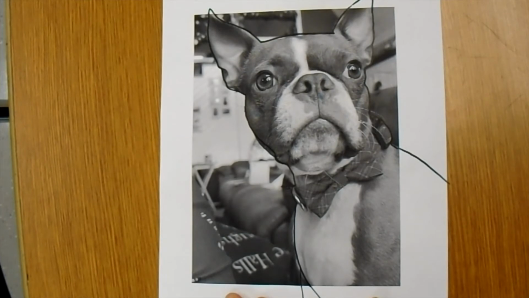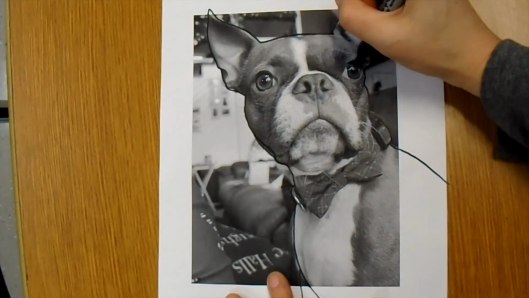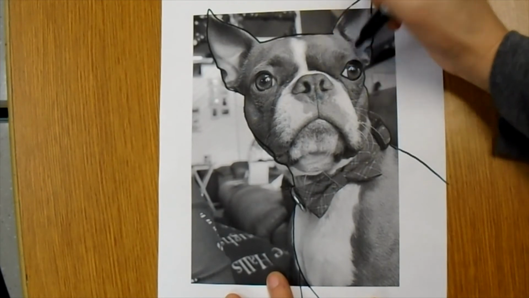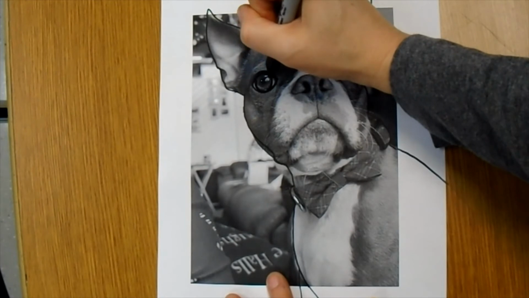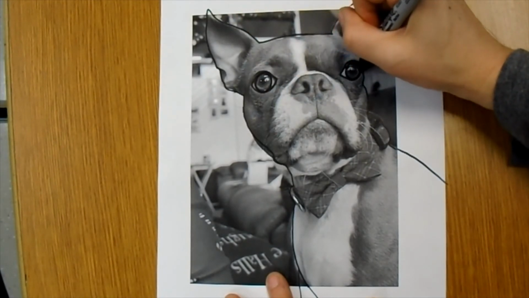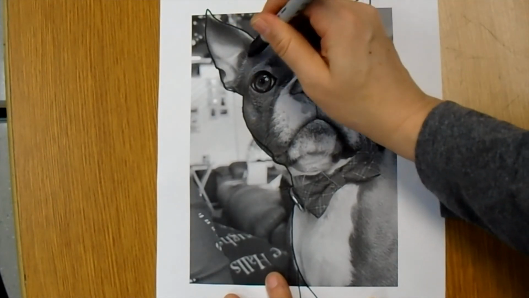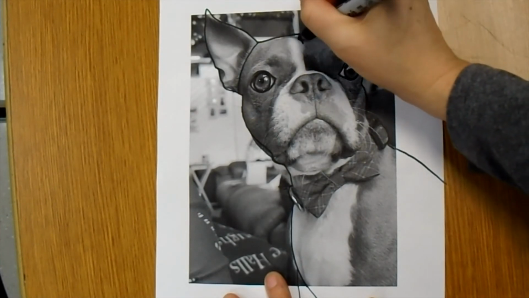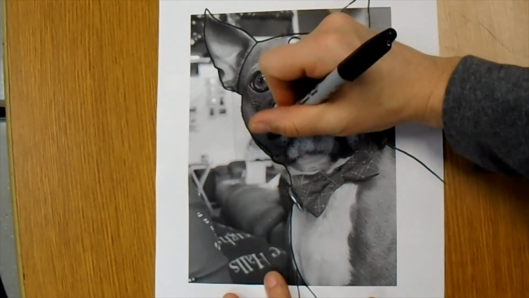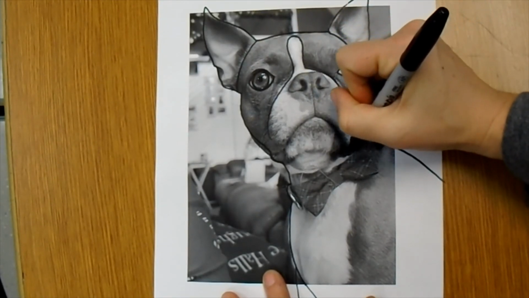Now what I want to do is look at the contours that make up the rest of the body parts or the facial features. So for me, I'm definitely going to outline his eyes, and then the eyeball itself, the pupil. I'm going to draw this line where it separates his head from his ear. Then he has this white fur that I want to see that design, so I'm going to outline the edge of this. This is a part of his mouth.